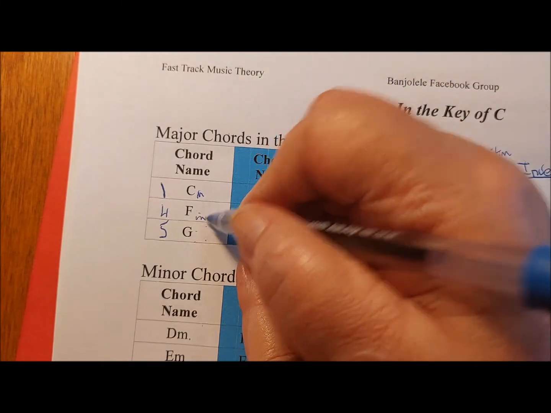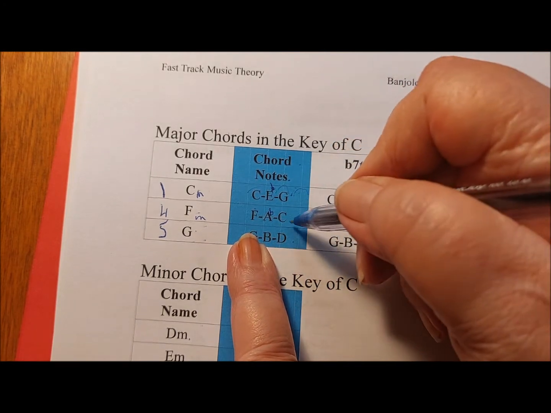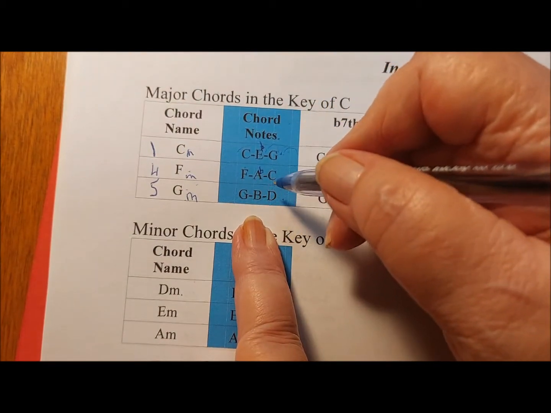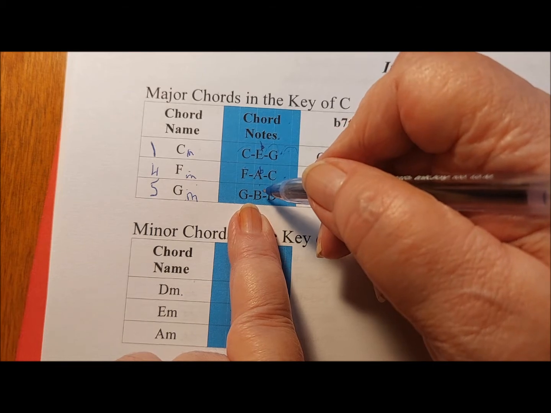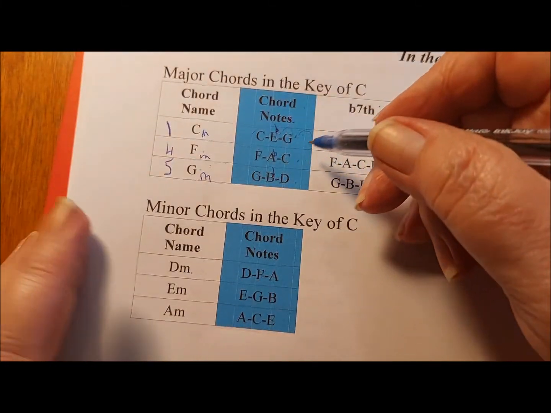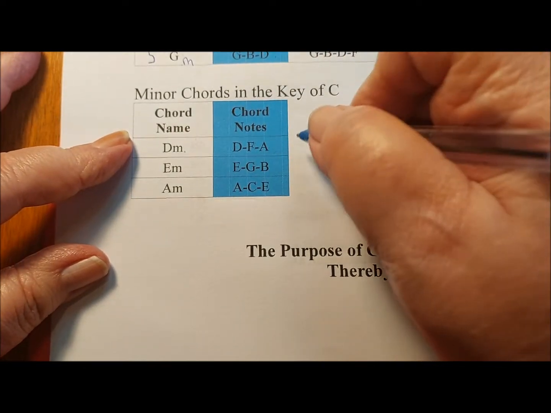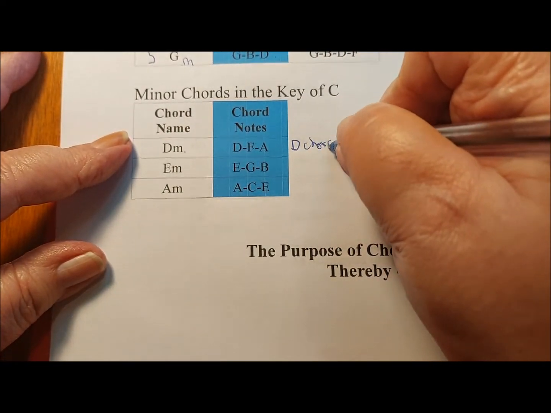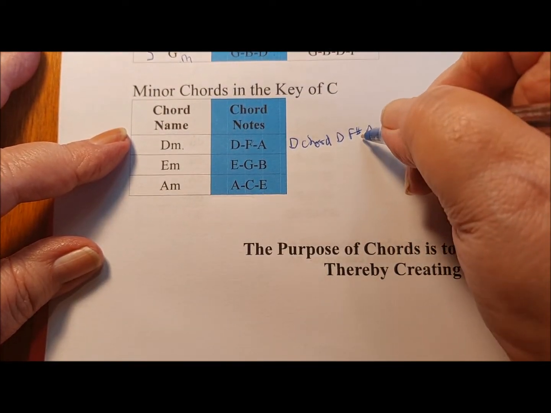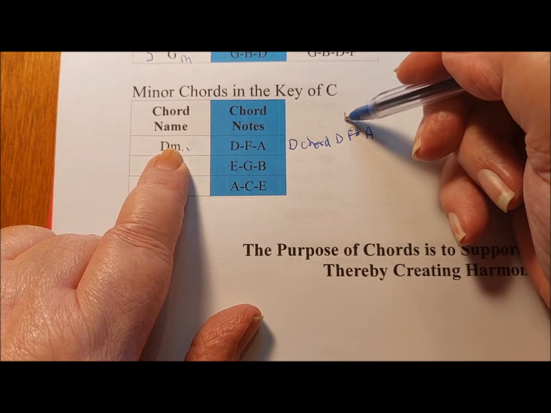So C minor would be C, E flat, and G. F minor would be, instead of F, A, C, F, A flat, and C. G minor wouldn't be G, B, D, because you bring the middle note down a flat: G, B flat, D. So that's why D minor is D, F, A, but a real D chord, as we saw in our scale, is D, F sharp, A. Because it's a minor, we're bringing that middle note down a half step.